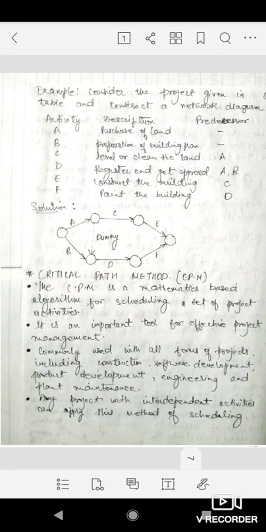So these are 6 activities, and there are some predecessors. For example, see activity A does not have any predecessor, meaning it can start without any delay, it can start without following anyone. You can see here activity A is starting from this node because it does not have any predecessor, so it can start initially, we can start it from 0 time.